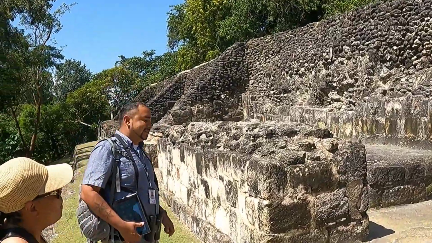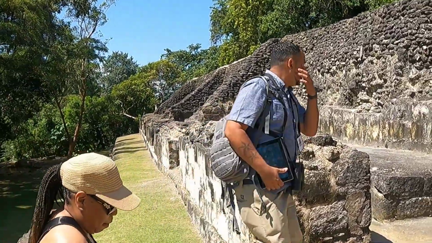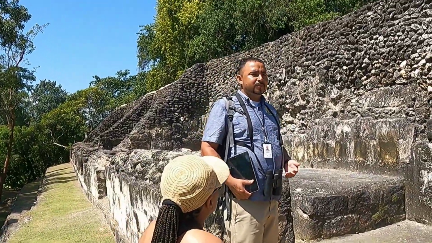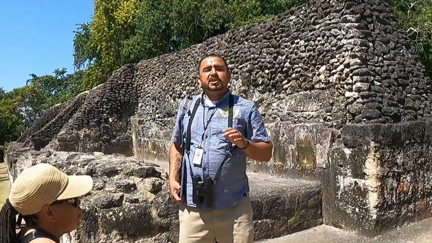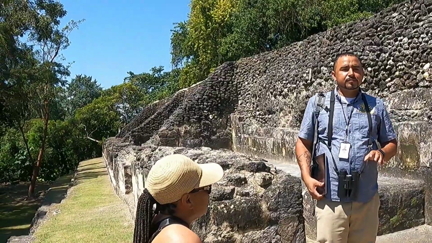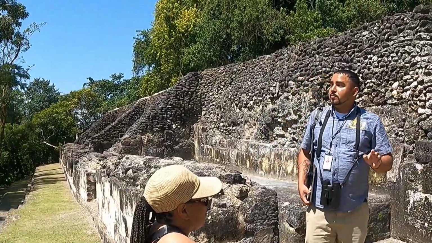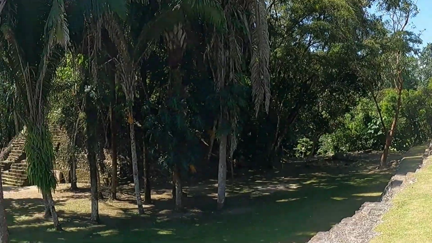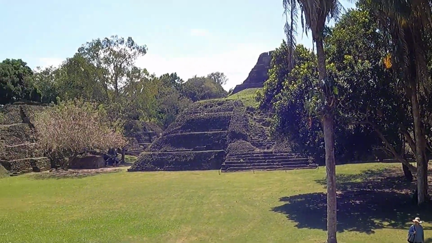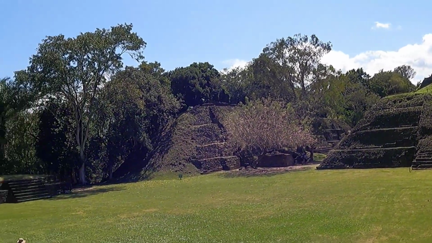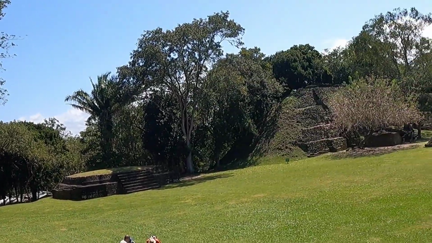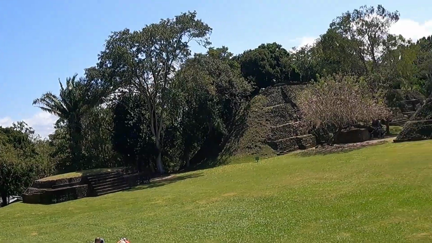When Naranjo defeated Caracol, it's true, Xunantunich had an alliance with them, but this site came under the dominion of Naranjo. So archaeologists believe that when Naranjo took over, the rulers from that particular building there came to live here. And the rulers from Naranjo came to there. So that's the reason why we call it the shifting palace.